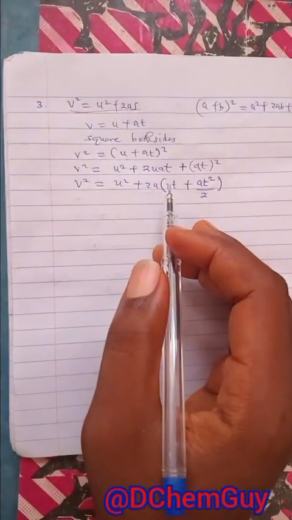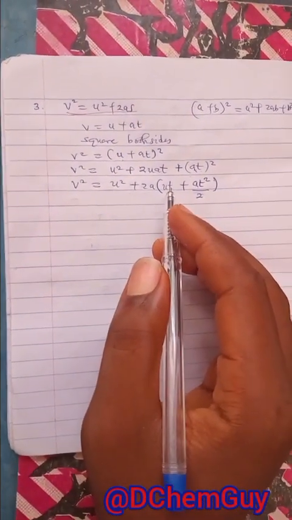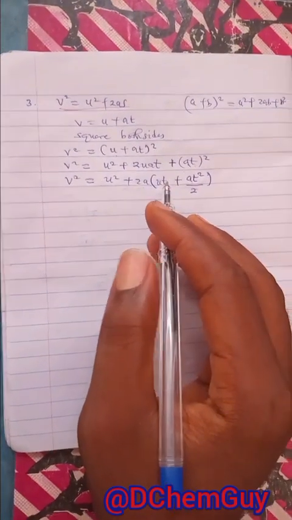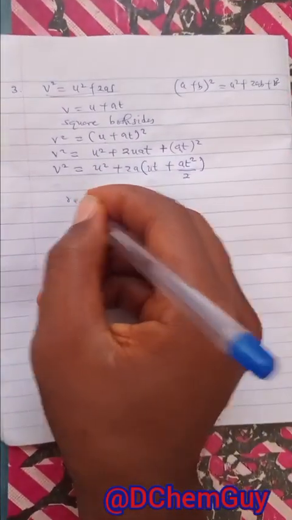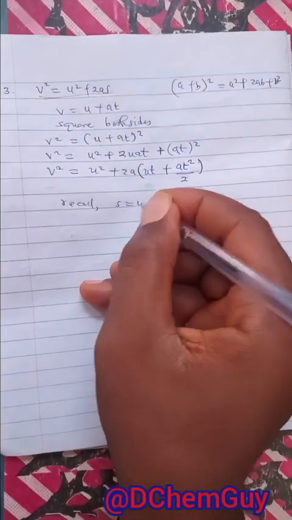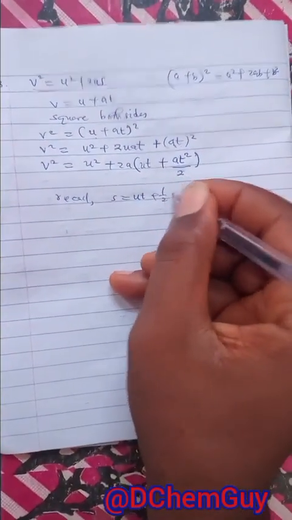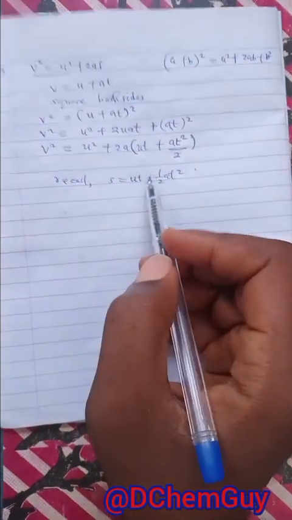And we recall that s equals ut plus half at squared.